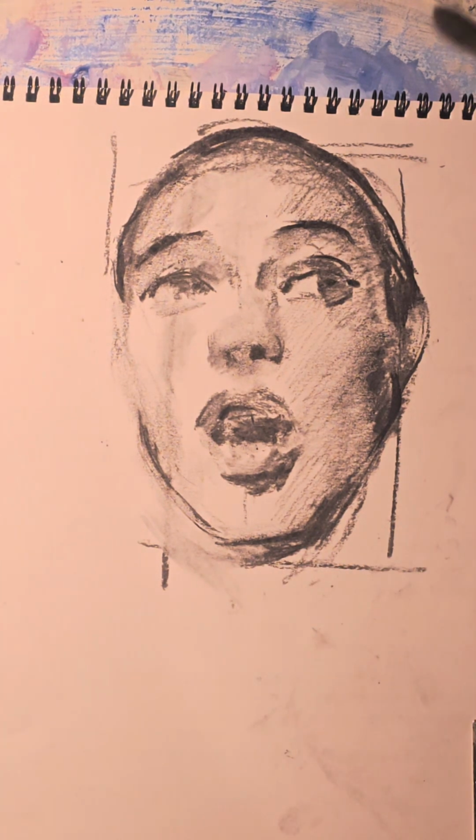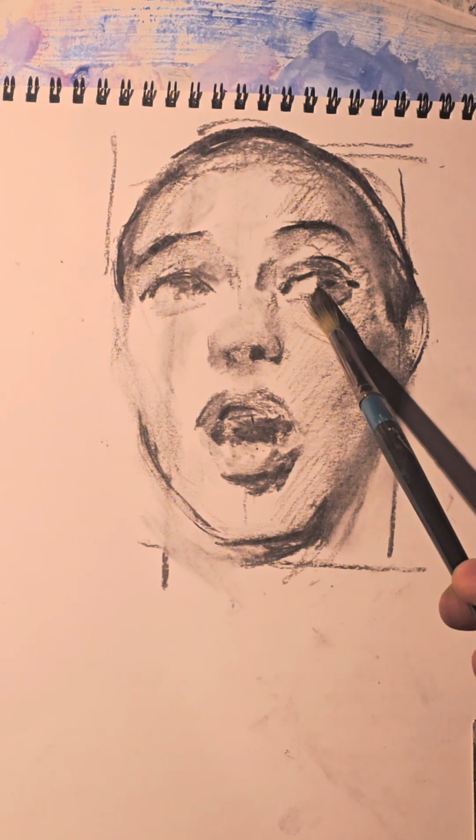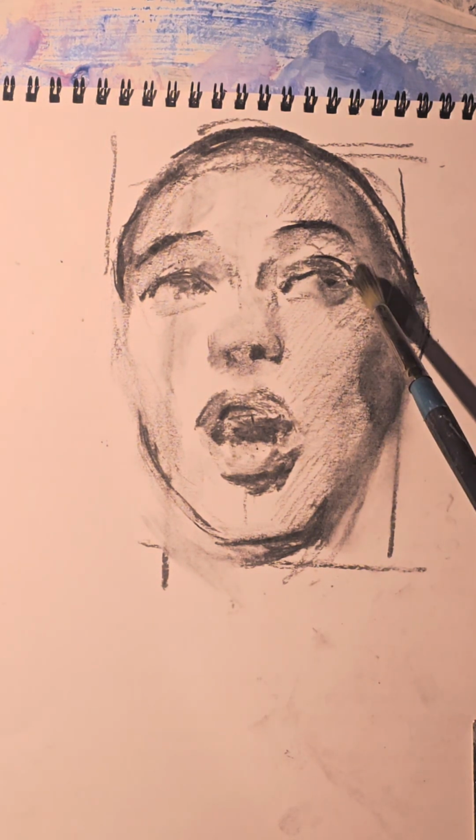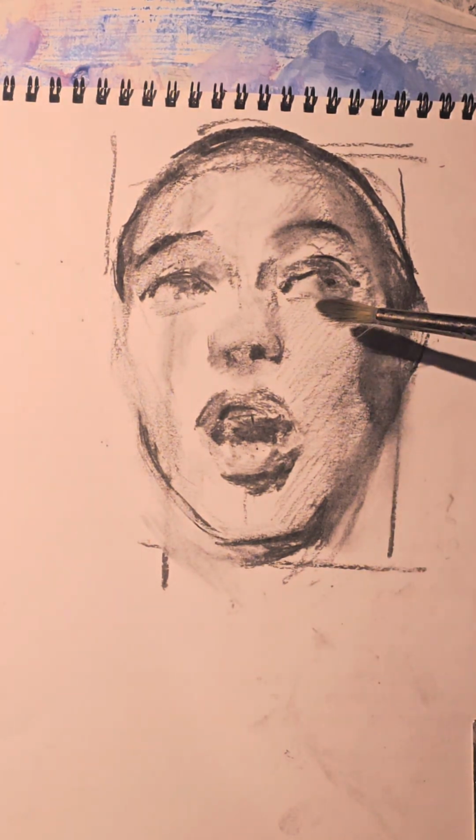Now here the face blends with the background quite a bit, so that line gets blurred, and that gets blurred here. A bit darker here. Get darker here as well on the forehead. Let's darken the nose a little bit more.